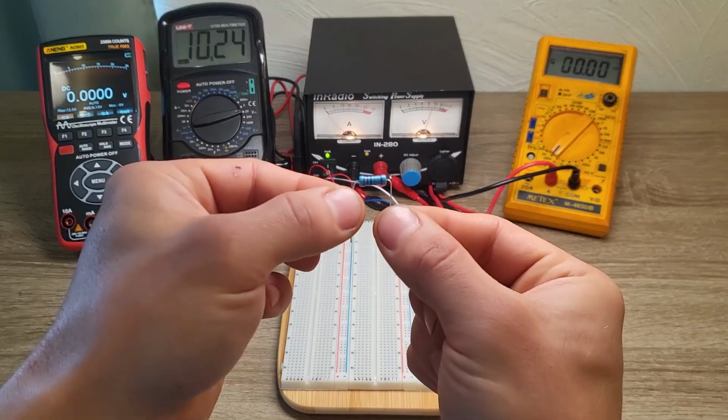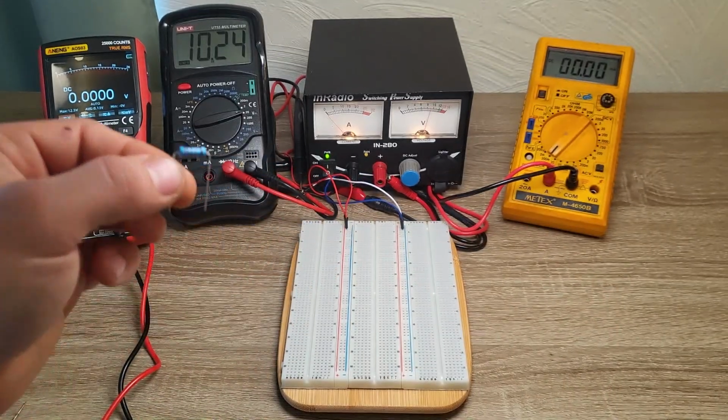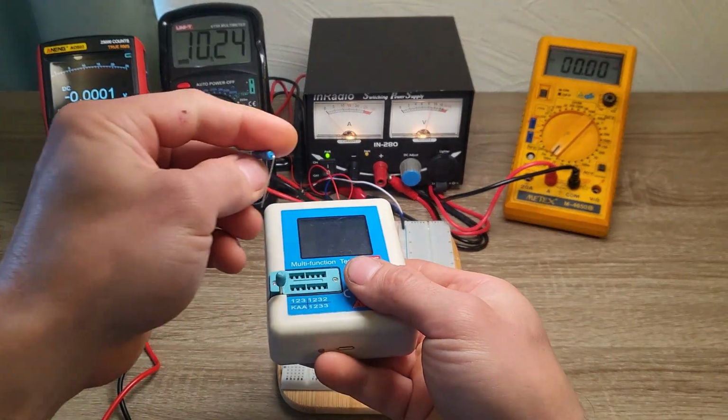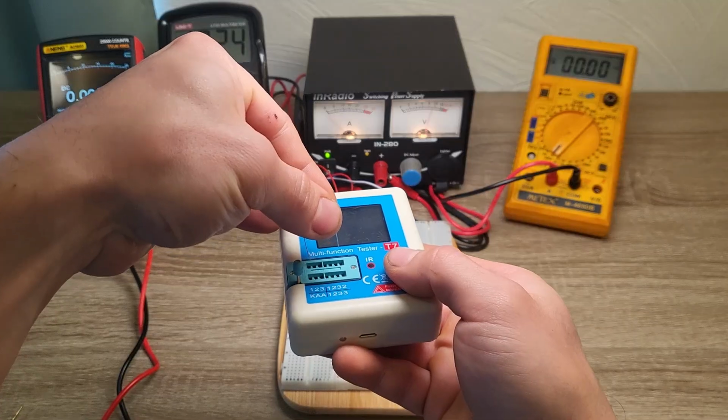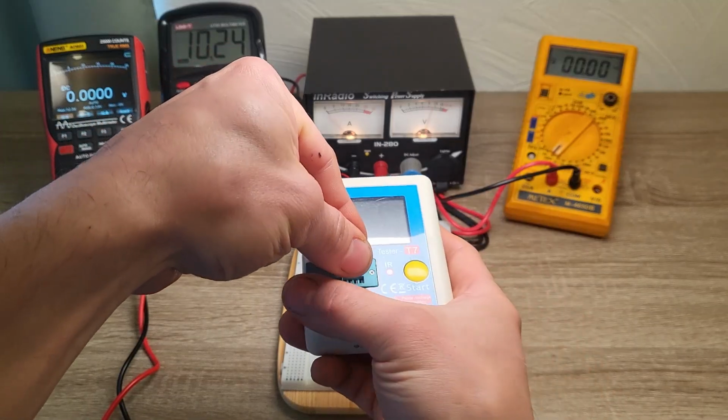But maybe first, to be sure, we can measure the actual value with my universal tester.